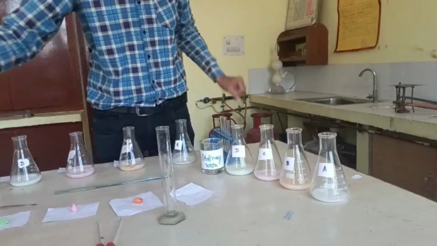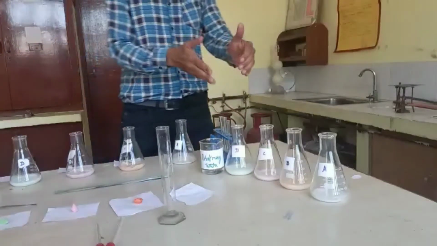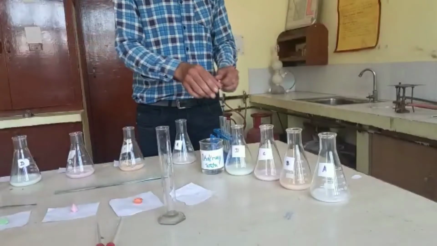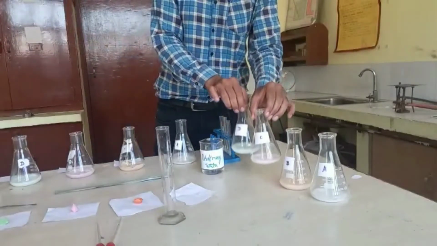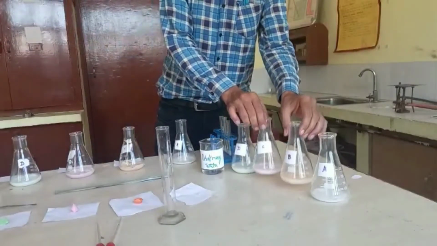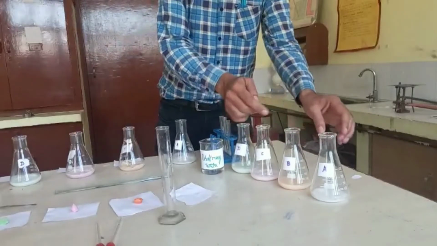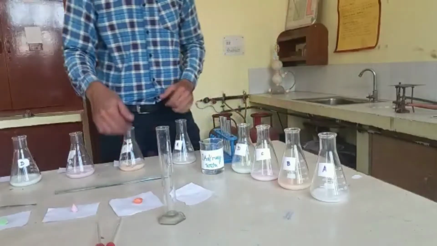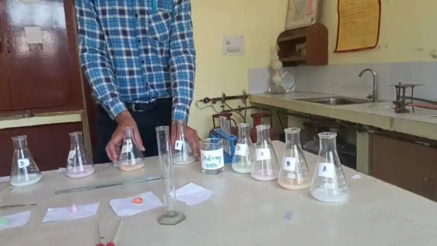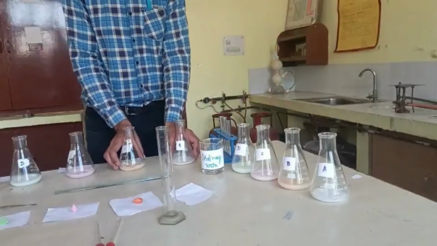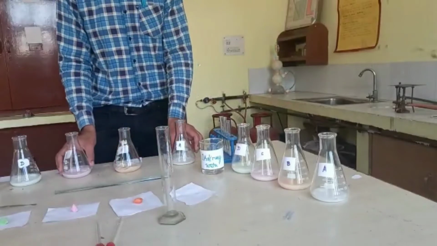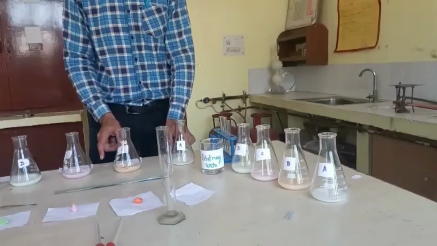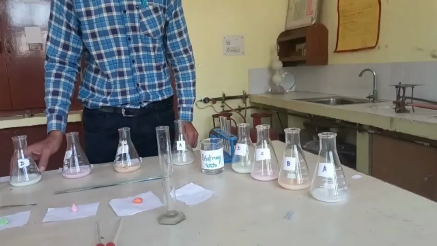Now we have already done all this preparation. These are the 4 different types of soap solutions in ordinary water: sample A, sample B, sample C and sample D. Like this I have already prepared 4 different samples of these soap solutions in distilled water: sample A, sample B, sample C and sample D.